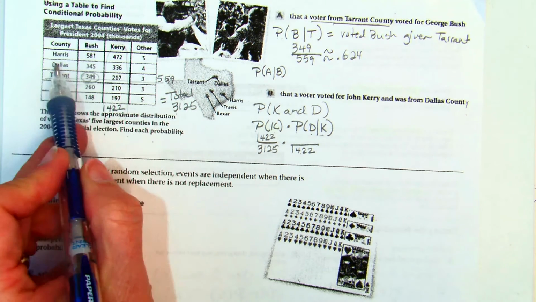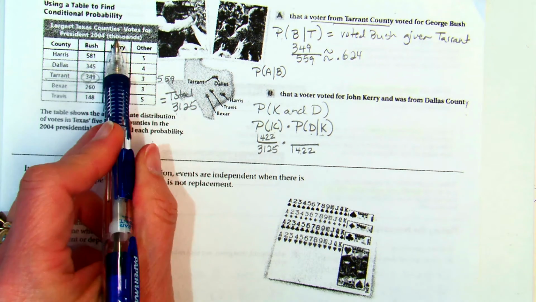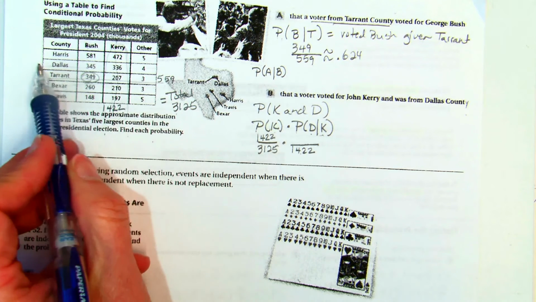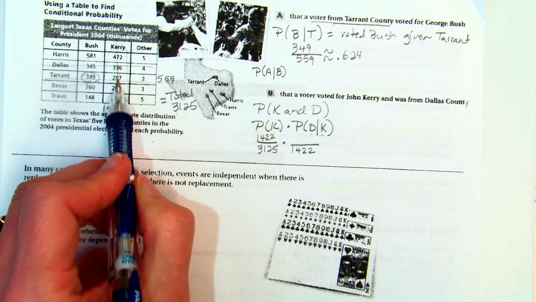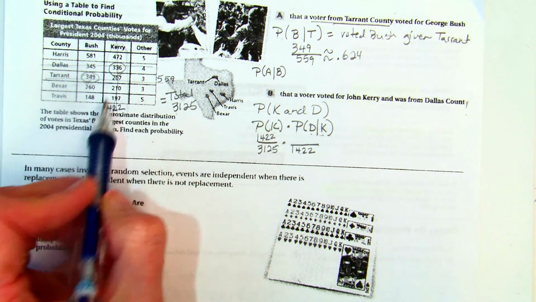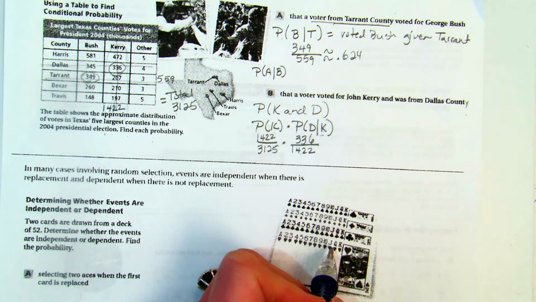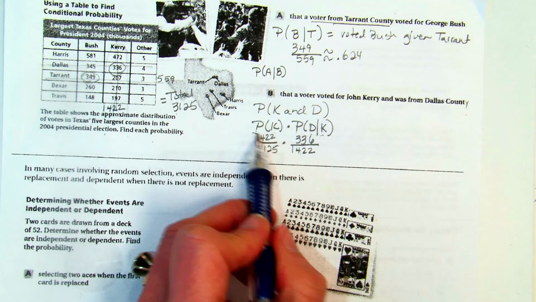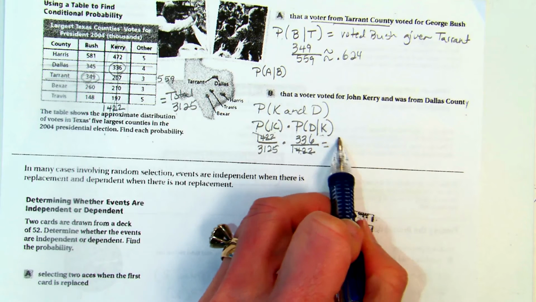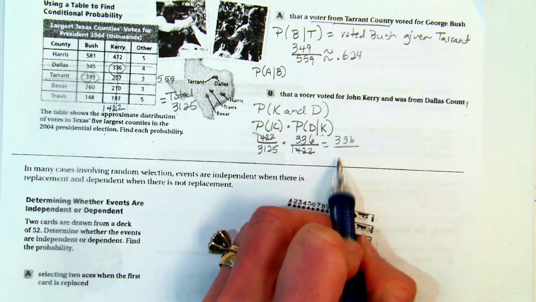So over here, you're going to come over here and you're looking for Kerry and you're looking for Dallas County. You see where those are intersecting? That's your numerator, 336 out of 1,422. If you'll notice, these won out, and we have 336 out of the total.